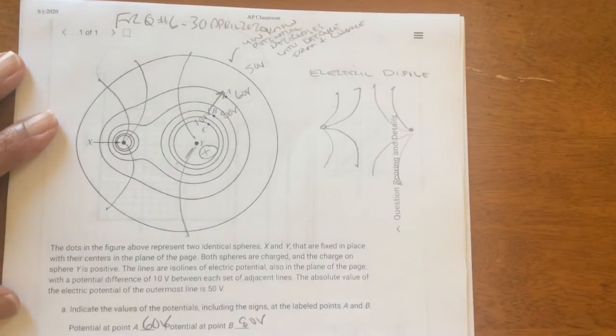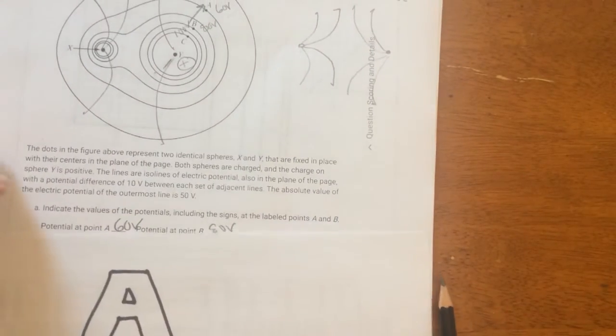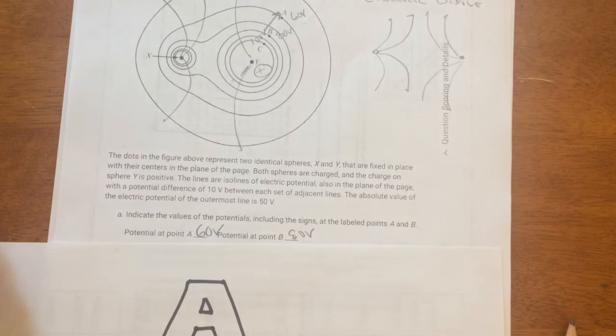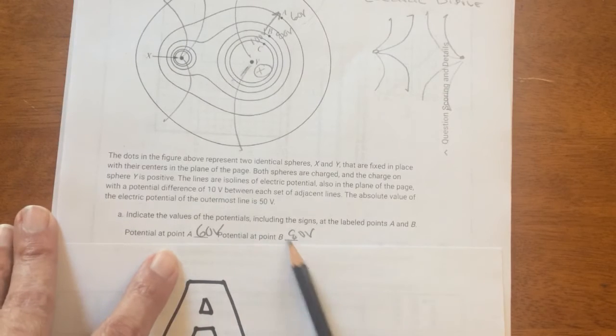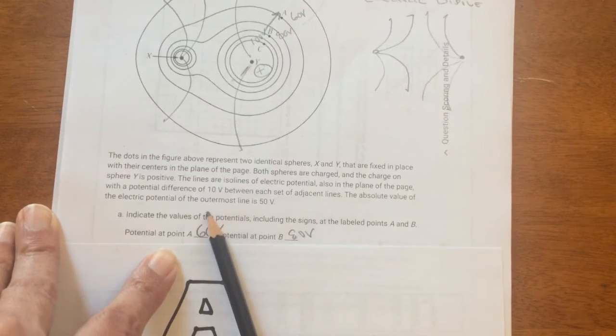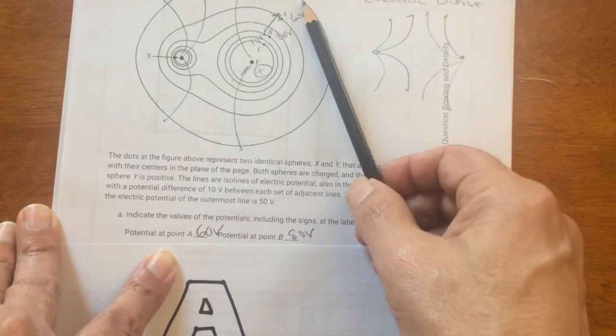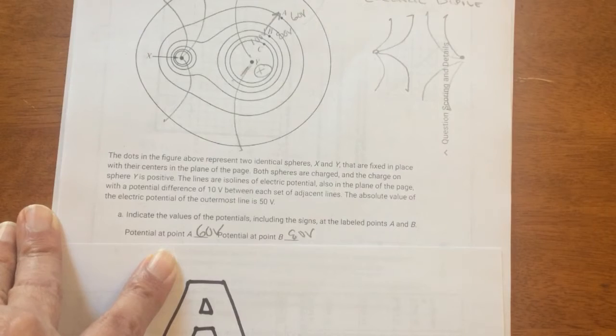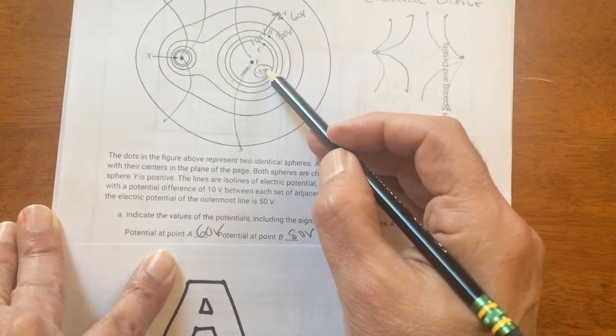So let's dive into part A. I moved my camera. Maybe that was not a smart idea. So we're told 10 volts between each set of adjacent lines. The electric potential at the outermost line is 50 volts. And we're told that charge Y is positive.